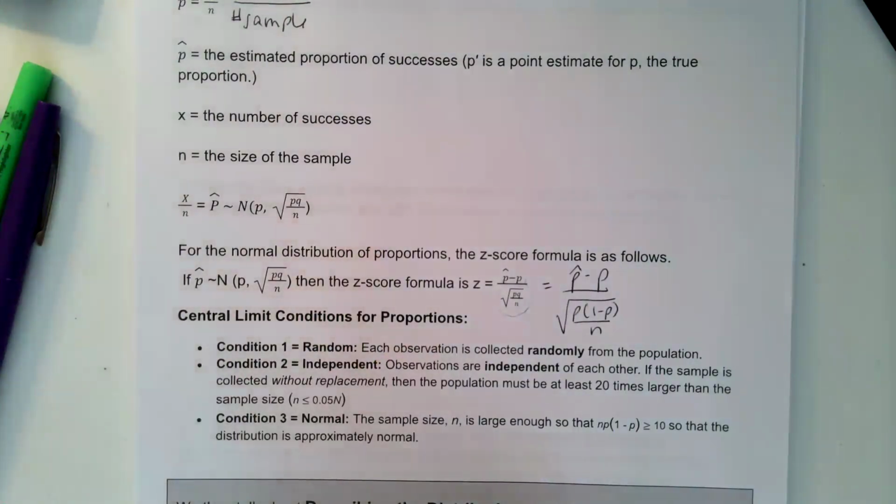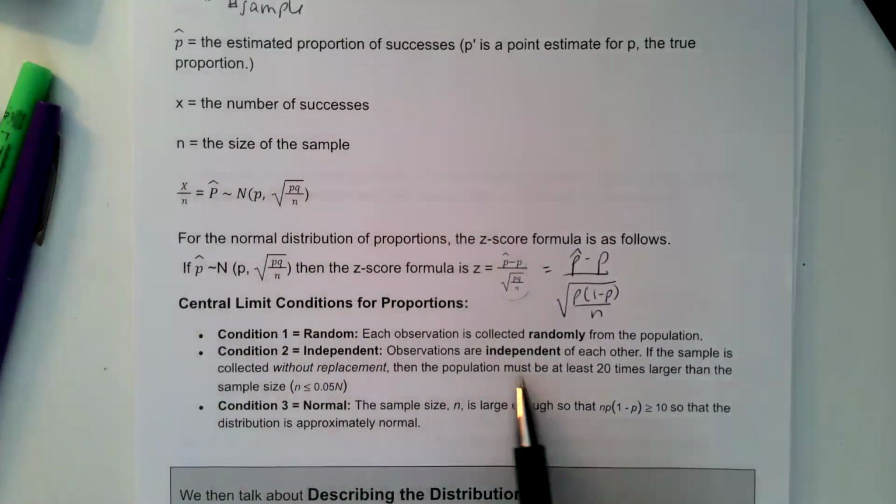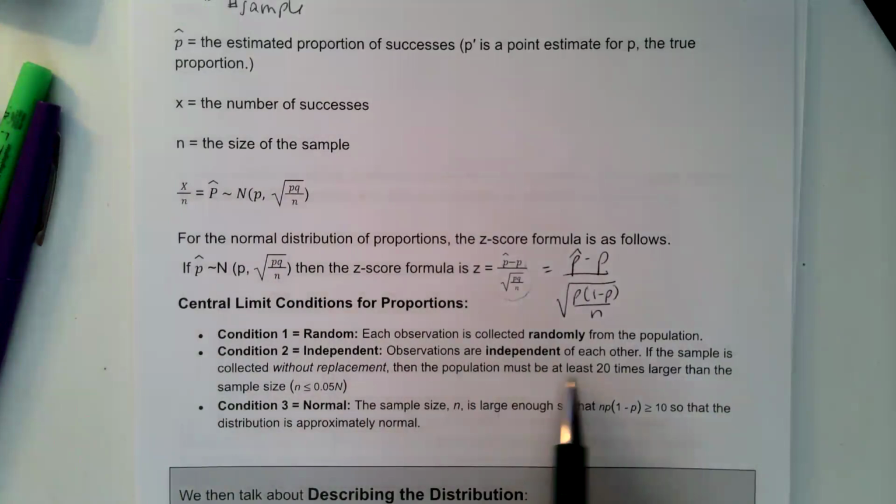So to be able to do this, we have to meet 3 conditions. The first condition is that we have to have a random sample. So this is similar to 6.3. Our condition 2 needs to be independent. So our observations are independent of one another. So this is the same as back in 6.3, where we're going to take 20 times our sample size has to be less than our population.